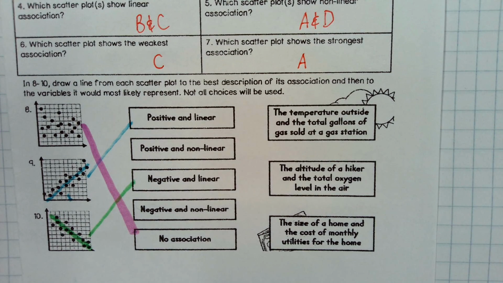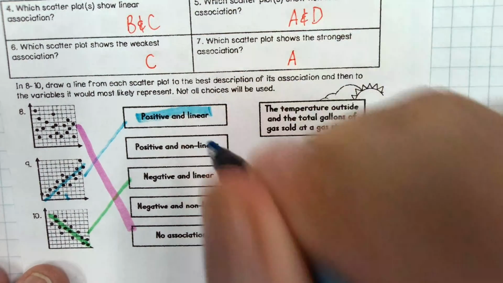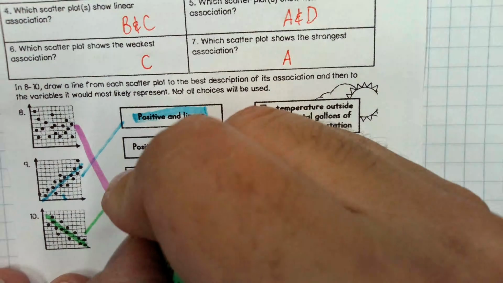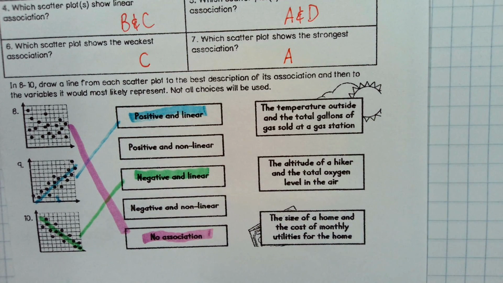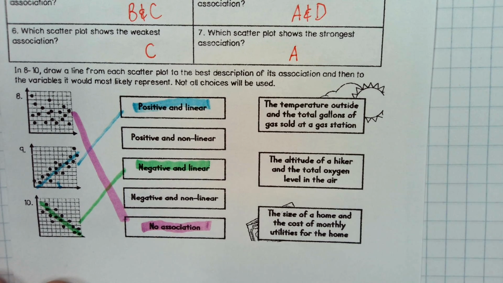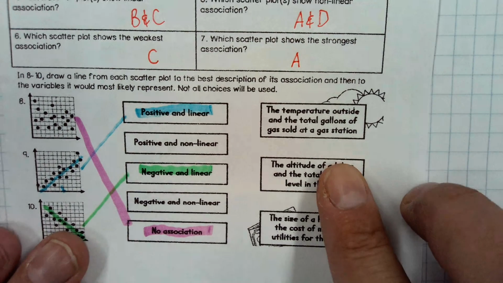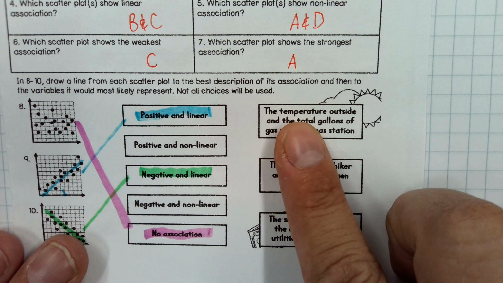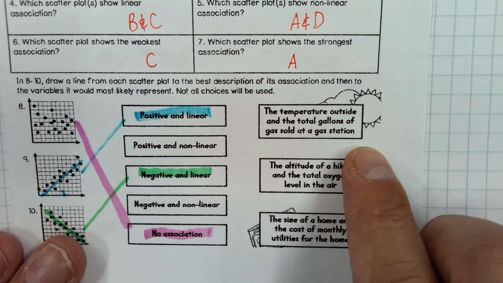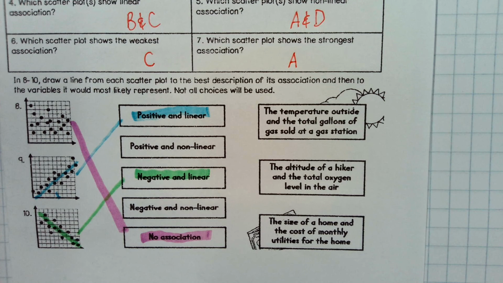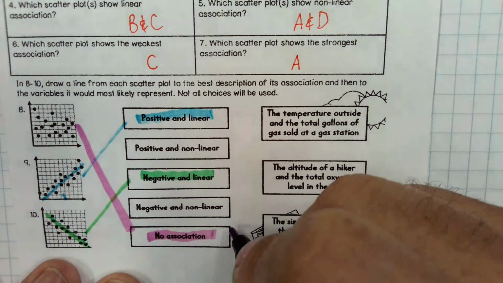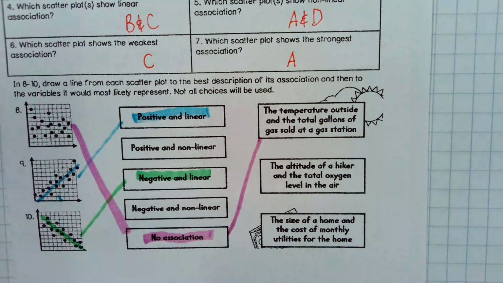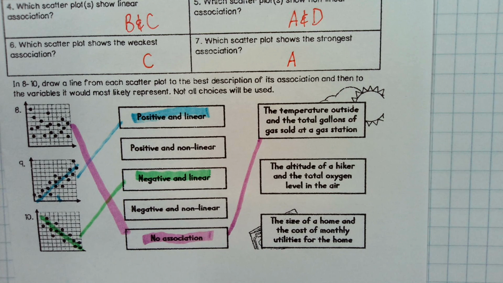Now these are our choices: positive linear, negative linear, and no association. Let's look at these three situations and see which one is which. You guys ready? The first one: the temperature outside and the total gallons of gas sold at a gas station. Is there a connection between those two things? The temperature and the amount of gas sold? Actually, no association. There's no connection at all. That would be no association. So we connected those.